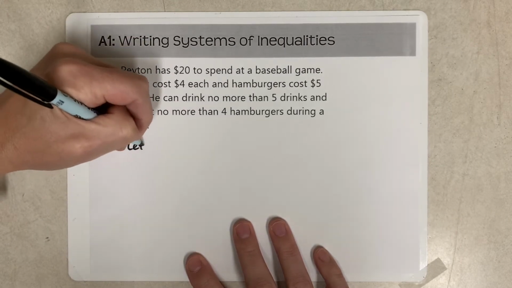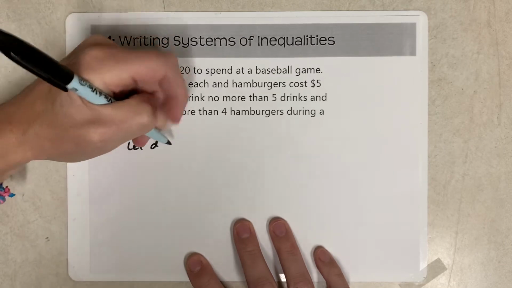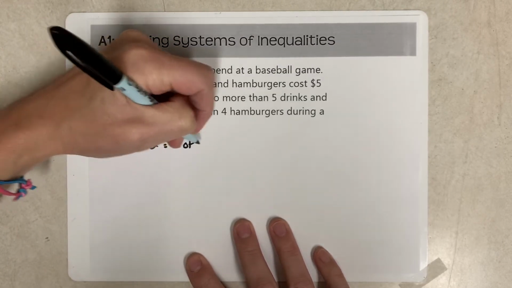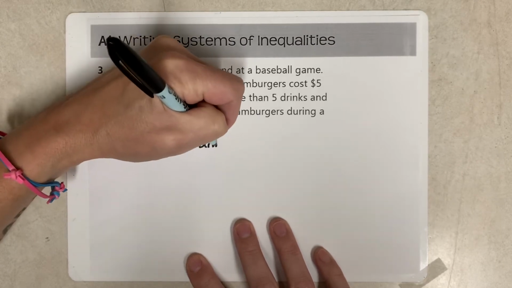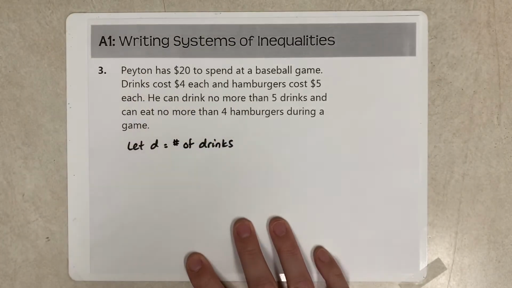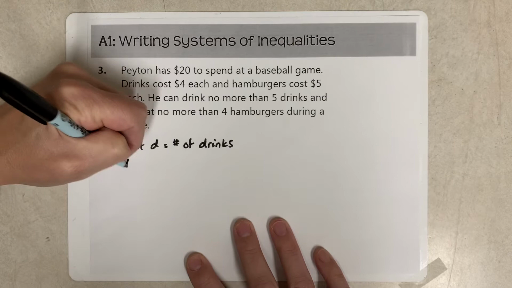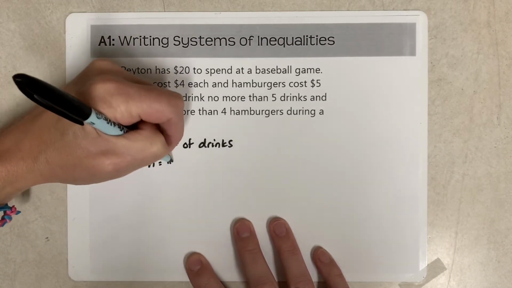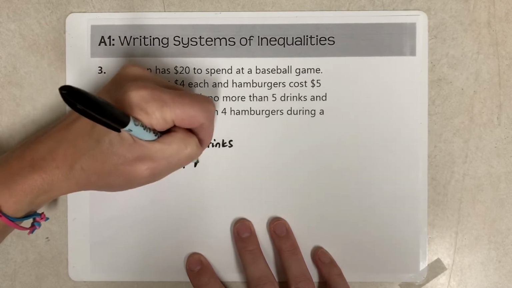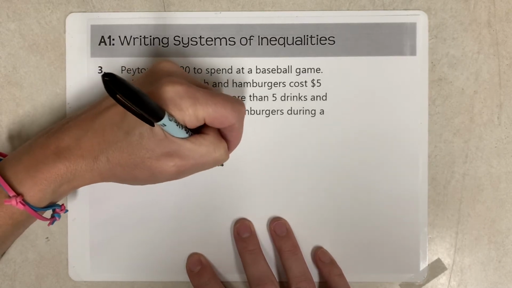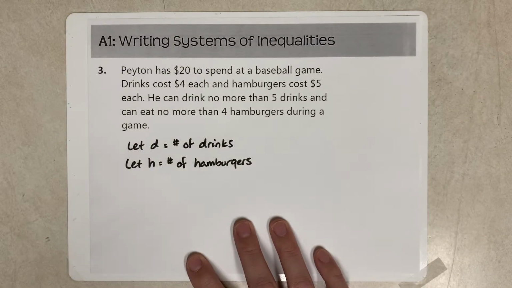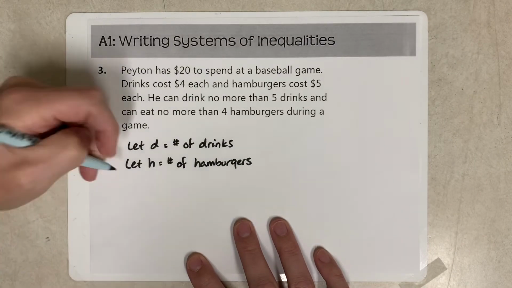So we're going to let D equal the number of drinks that he can drink. And we're going to let H equal the number of hamburgers that he can eat.